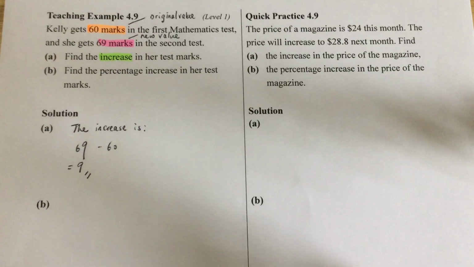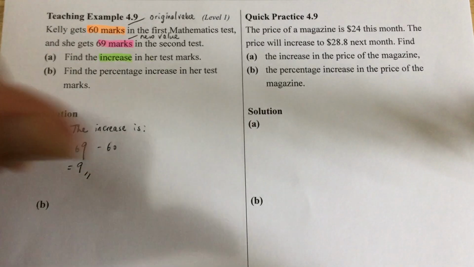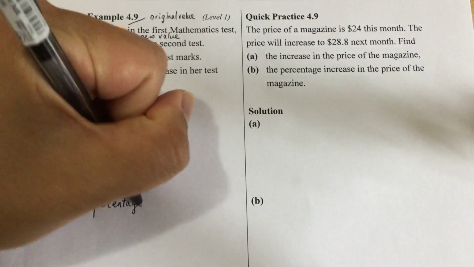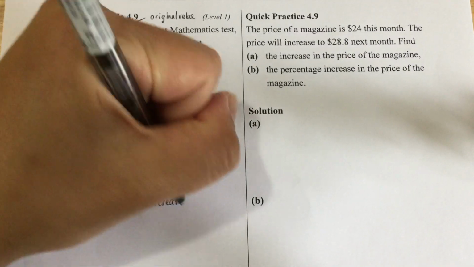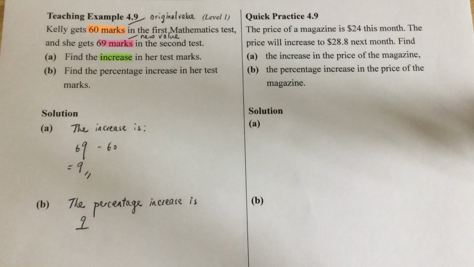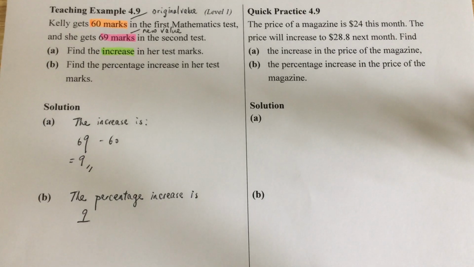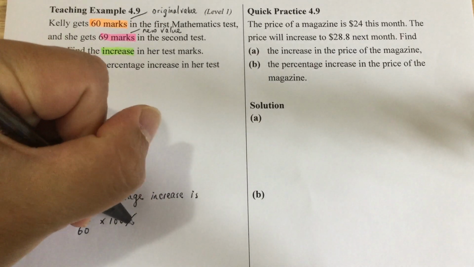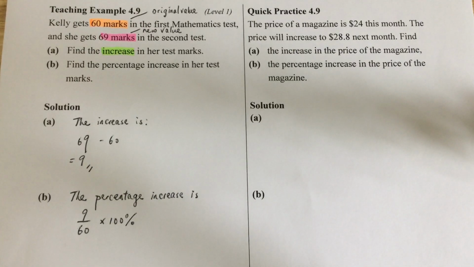And for part B, you are going to find the percentage increase. Remember that we must write down the heading first. The percentage increase is 9 as the numerator. Please pay attention. Do you remember what we put in the denominator, the original value or the new value? The answer is always the original value. So you must put 60 here. Don't put the new value, otherwise you get a wrong answer.